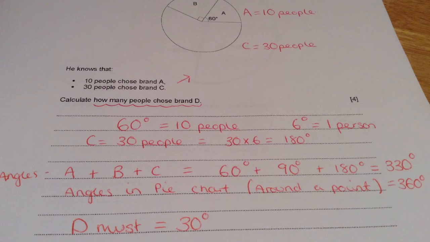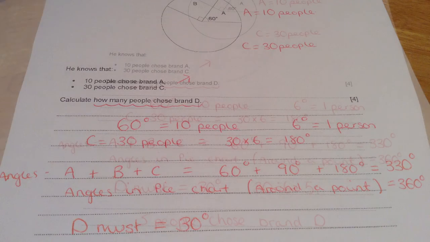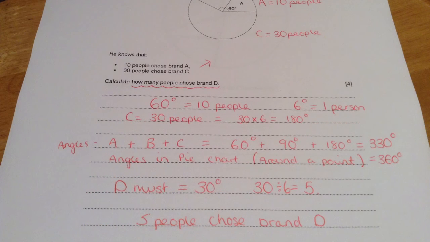So we still need to find out how many people chose brand D. So we take that 30 degrees, we divide it by 6 degrees, because we know each person is worth 6 degrees, and we get the answer 5. That means that 5 people chose brand D.